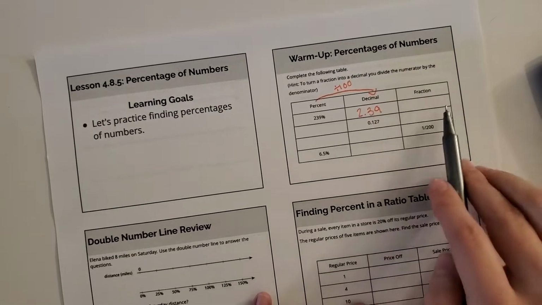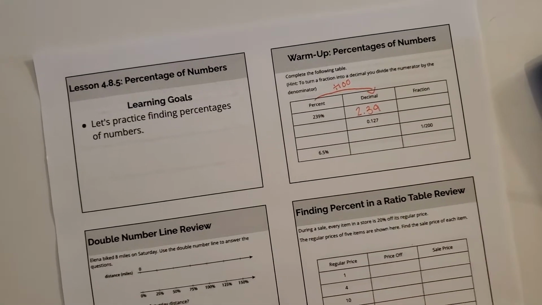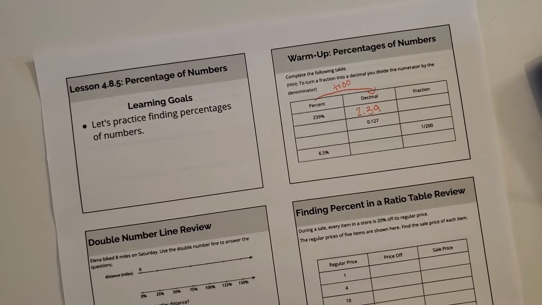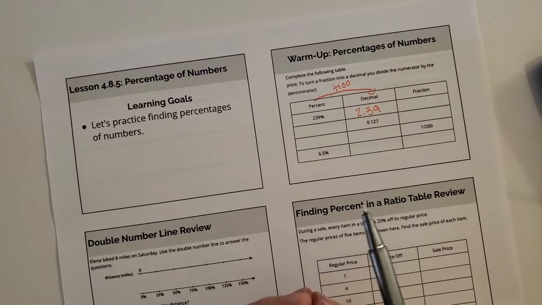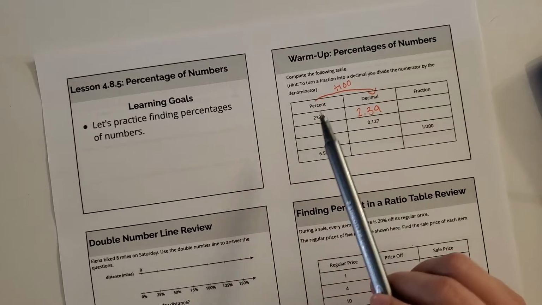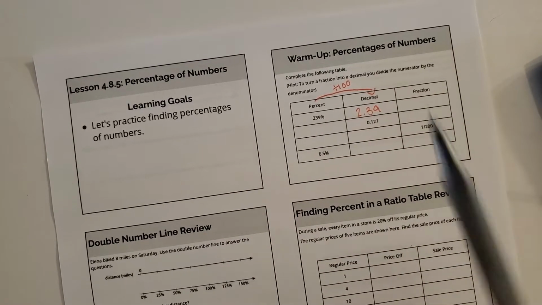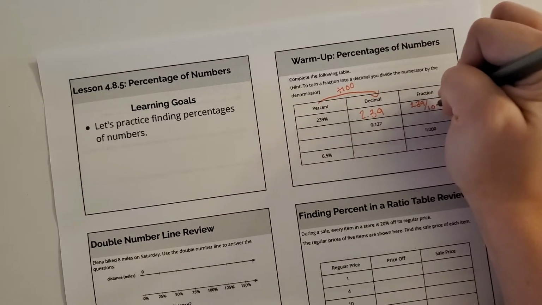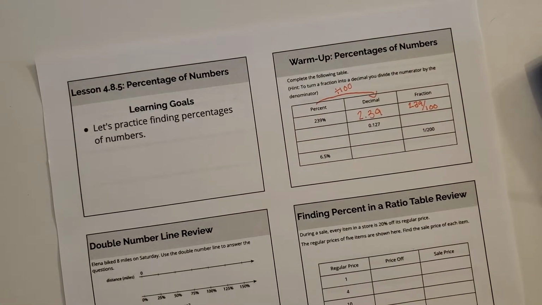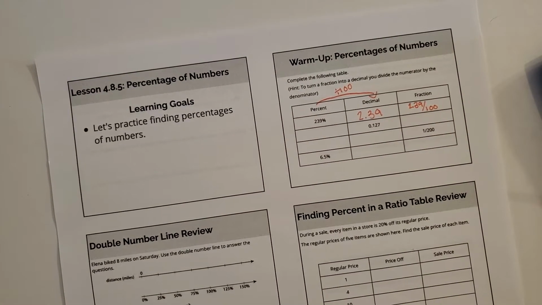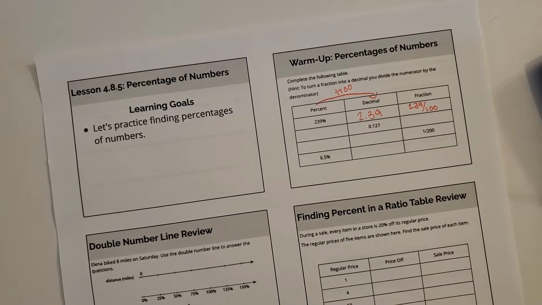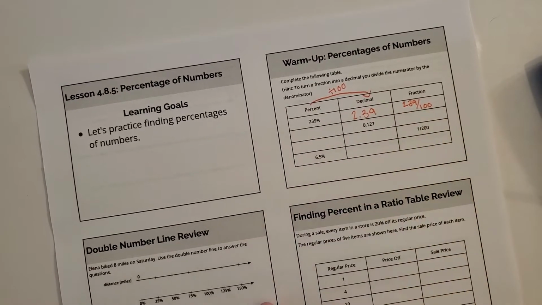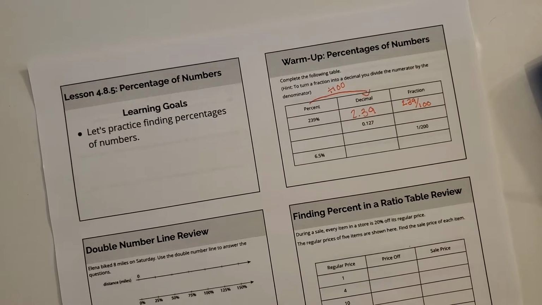Now I need a fraction. Well, remember when we talked about what a percent is, percent per 100. That means this number out of 100. So I'm actually going to take my percent, put it over 100. So 239 over 100. Okay, go ahead. I would like you to try the rest of the table, take 5 minutes, and then come back to this video.